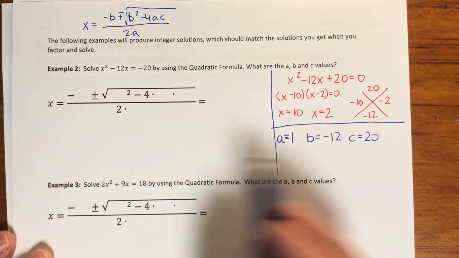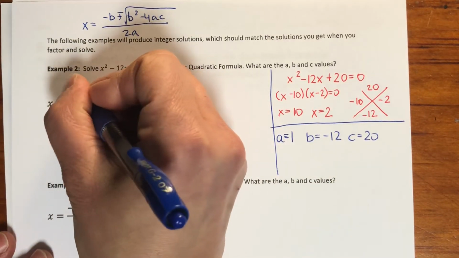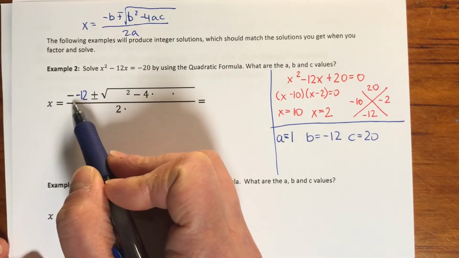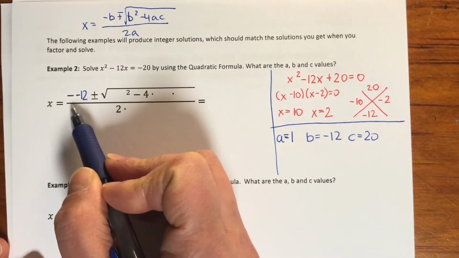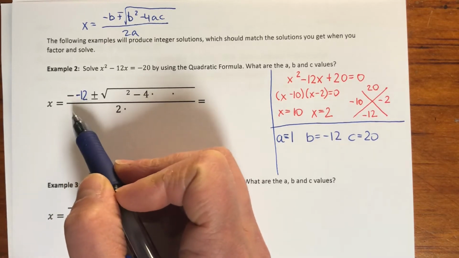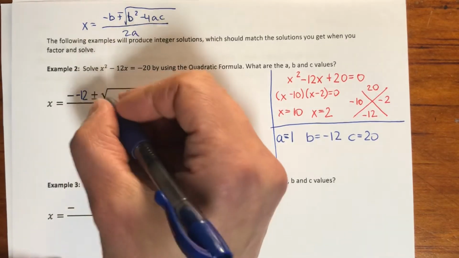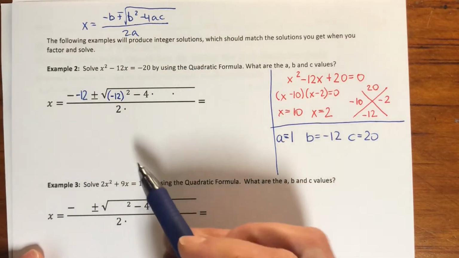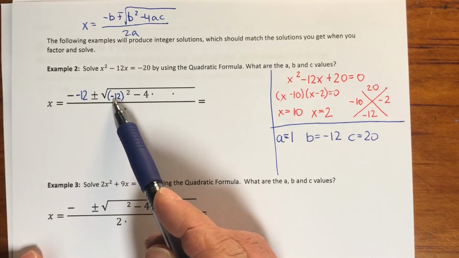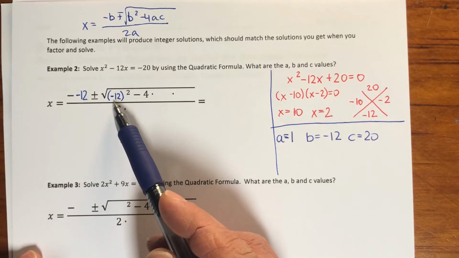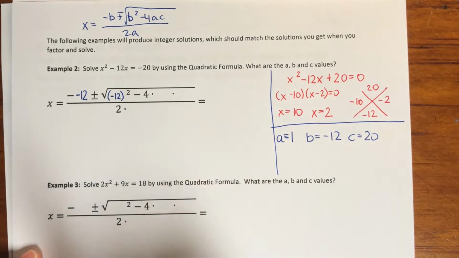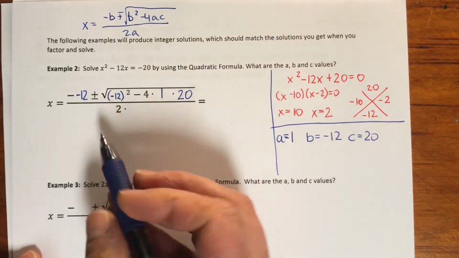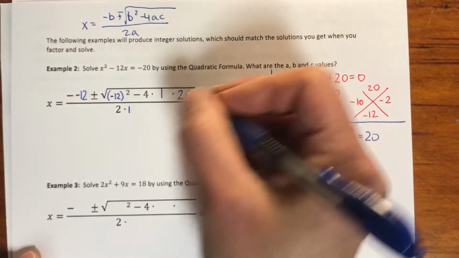So negative b is negative 12, but notice this negative is in the formula and you still need to plug in whatever the b is. So even if it's a negative, you still need to put this, and this is going to be something that we'll have to clean up. All right, another important thing, negative 12 is the number that we are going to be squaring. So remember that when you square a negative number, your answer is going to be positive. Minus 4 times a and times c divided by 2a, which is 2 times 1.